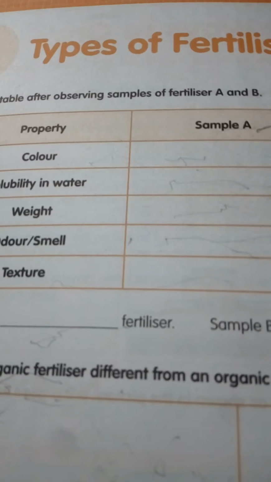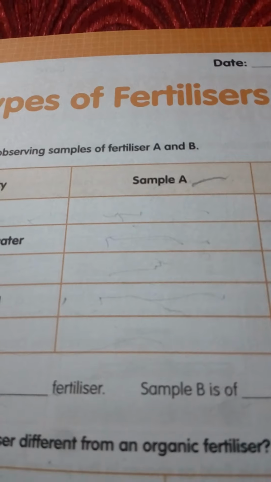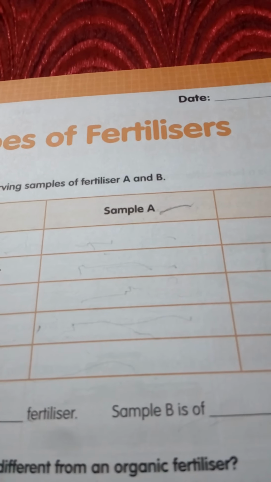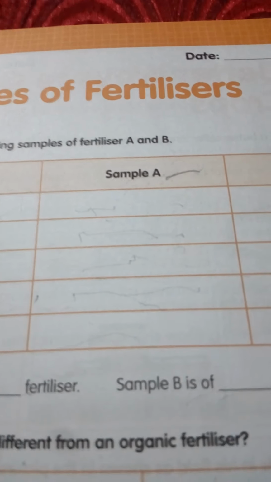Next one you have to write over here: how is an organic fertilizer different from an inorganic fertilizer? So here you have to write the difference between organic and inorganic fertilizer. Organic, you will write it is dark brownish color and it has unpleasant smell, made from decomposed plants and animal waste, slow in action, and it does not pollute the soil.